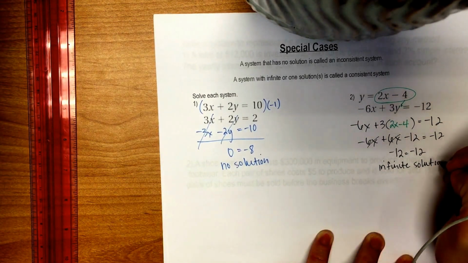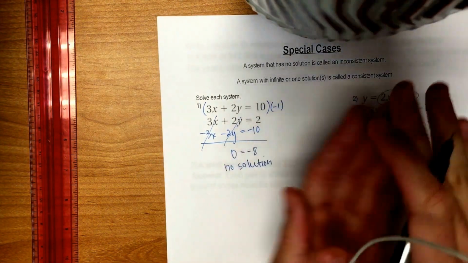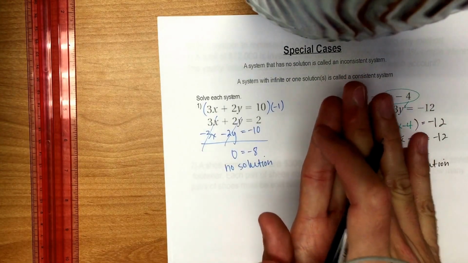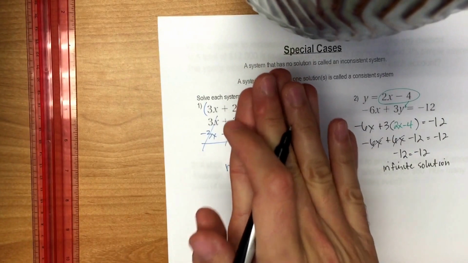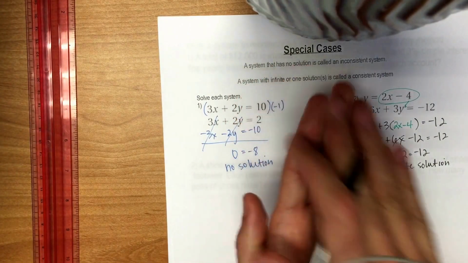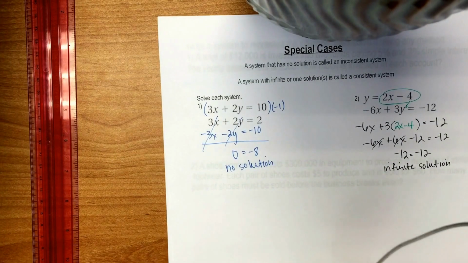So what this would look like on a graph is two lines that lie on top of each other. So the reason why we say there's infinite solutions is because when the lines lie on top of each other, they intersect at every single point on the line. So an infinite set of points.